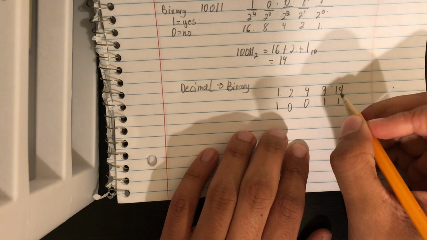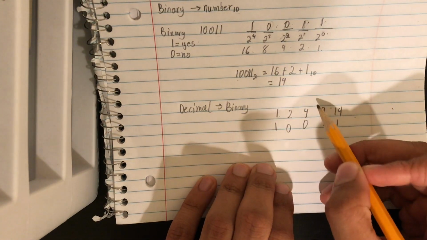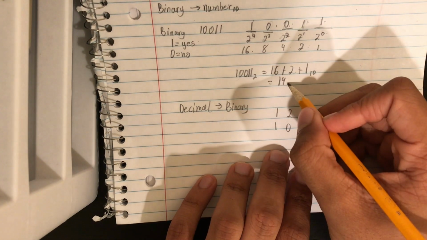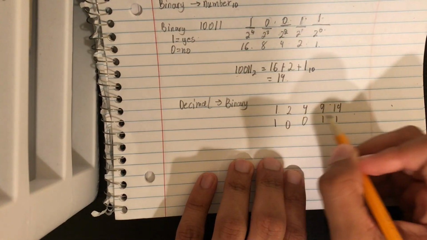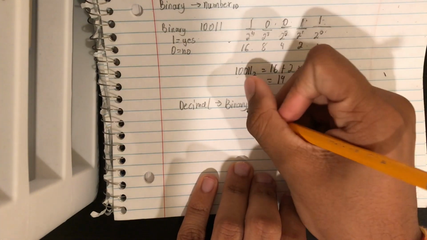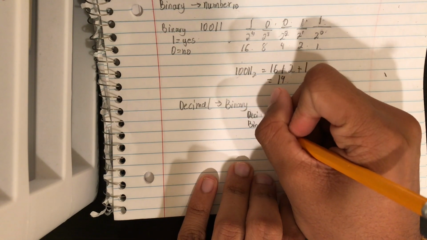So as we can see here, this checks out with what we did before, where 10011 is 19 in decimal. The top one is the decimal, and the bottom one is the binary. Pretty simple.